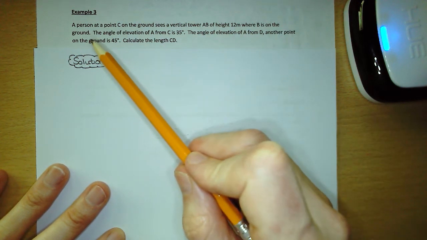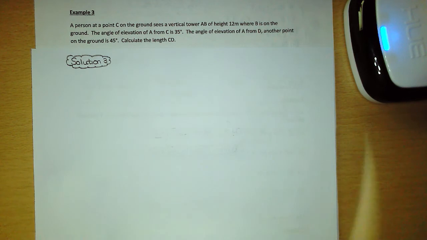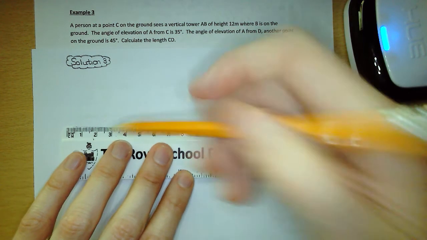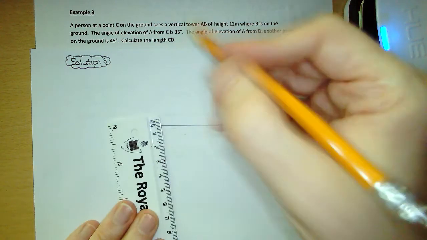So let's stop at the end of the first sentence and start to draw the diagram that reflects that information. We have ground. We'll represent that with a horizontal line, and then there is a tower.